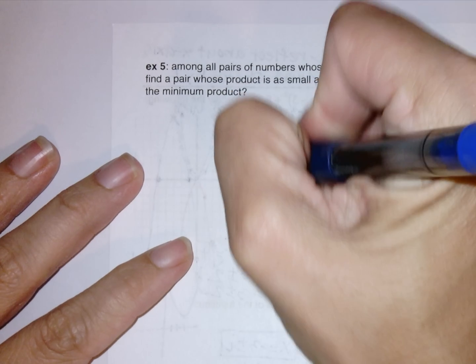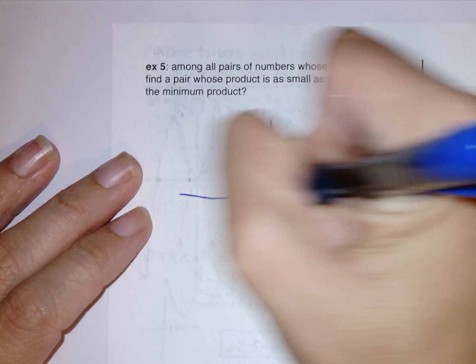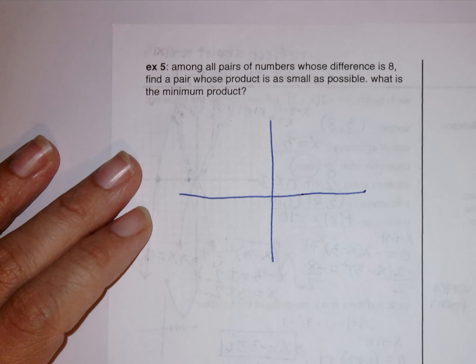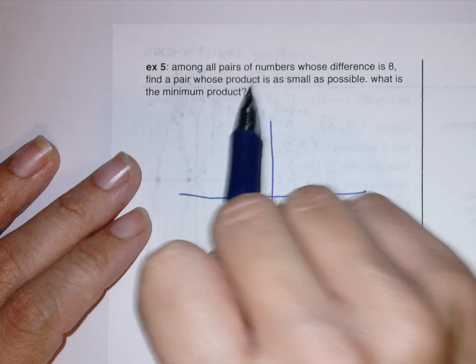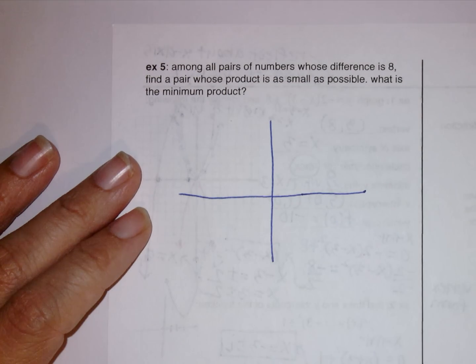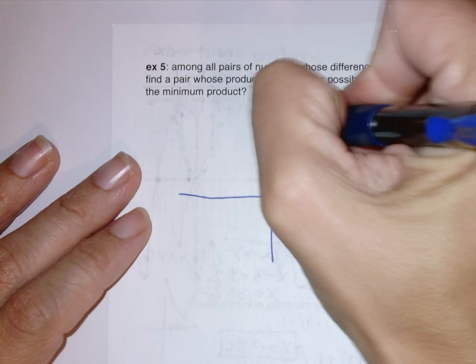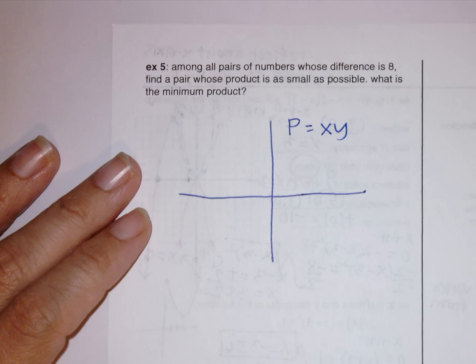Okay, so for example 5, this is the one that we've been working on. It says, among all pairs of numbers whose difference is 8, find a pair whose product is as small as possible, and what is that minimum product? So, it might not look like the one we've been doing, but we'll actually do that in example 6 in just a second. So just like we did before, find a pair whose product is as small as possible. So that's what you're being asked for. So we have to recall that product just means multiplying.